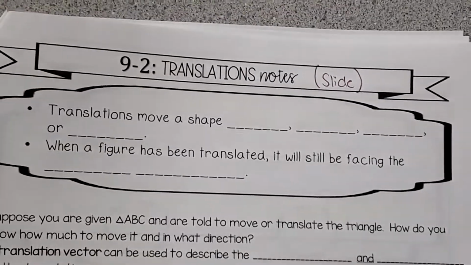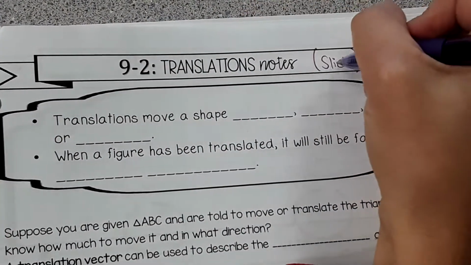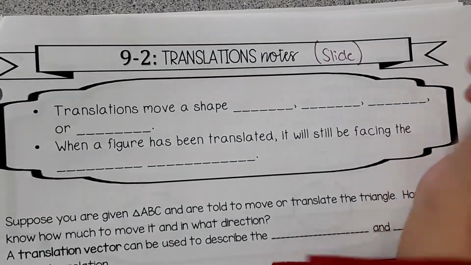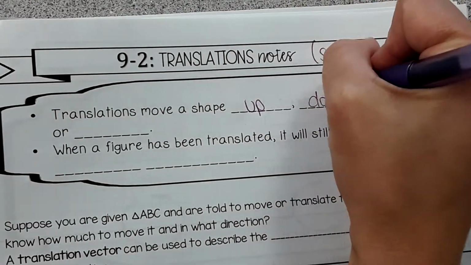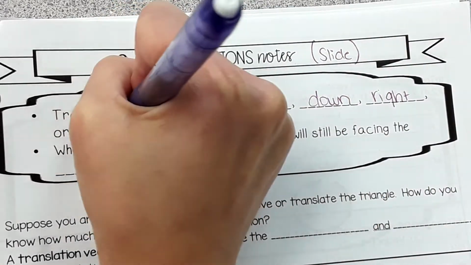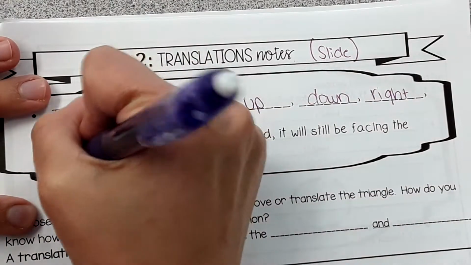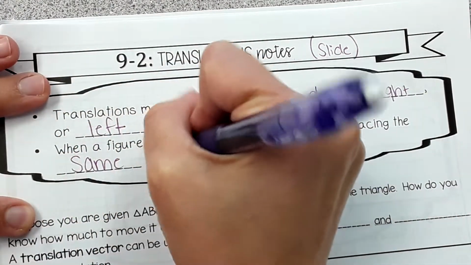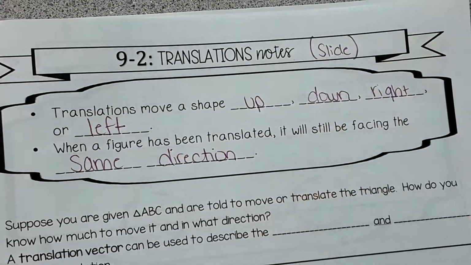Okay, as I was saying, 9-2 translations. A translation is when you slide a shape. So translations move a shape up, down, right or left. When a figure has been translated, it will still be facing the same direction. So it doesn't turn at all, it just slides.